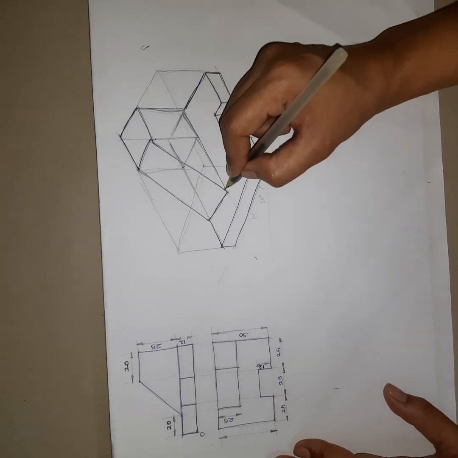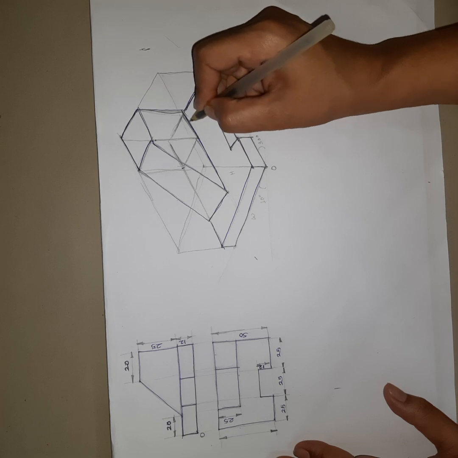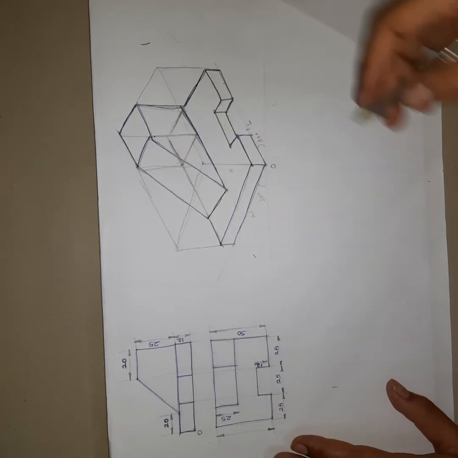So these edges are visible, so those lines should be dark.